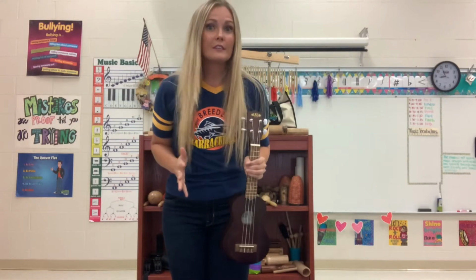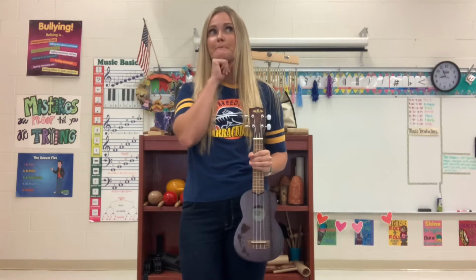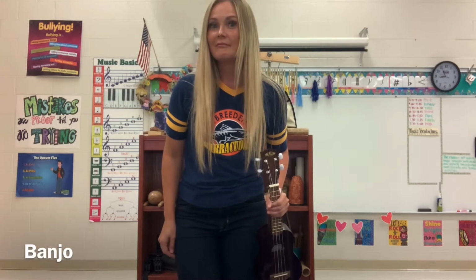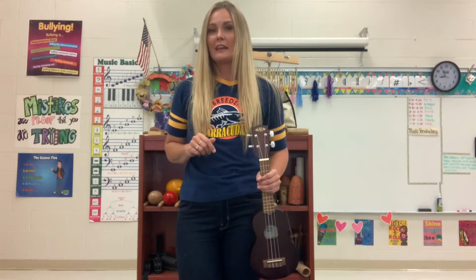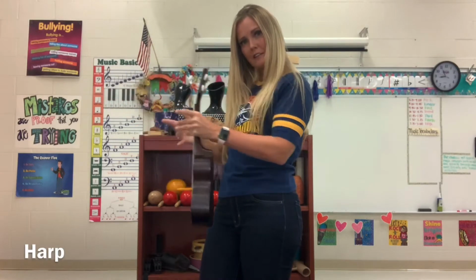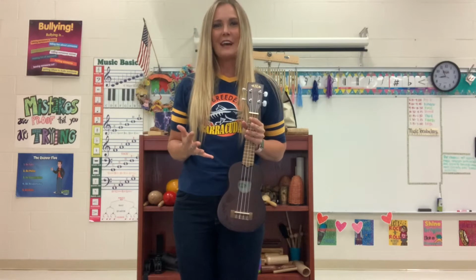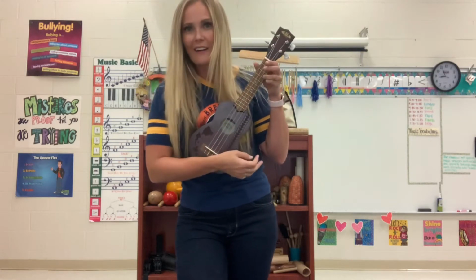Now, there are other instruments that have strings. Can you think of some other ones? Did anybody say the banjo? That one is a good string instrument. Anybody else say a harp? The harp, where you have to pluck the strings? Those are also some different string instruments. So remember, string instruments have to have strings.